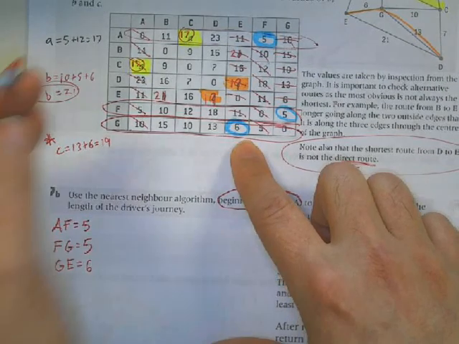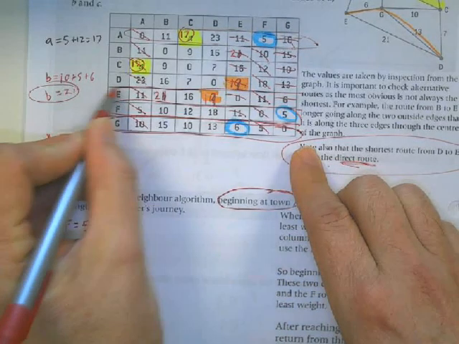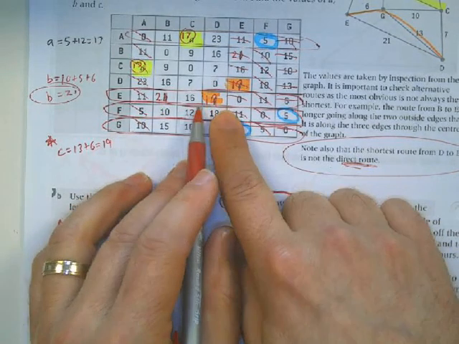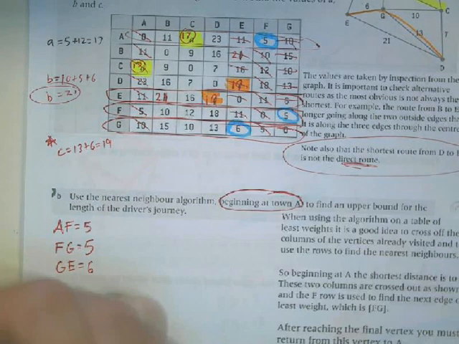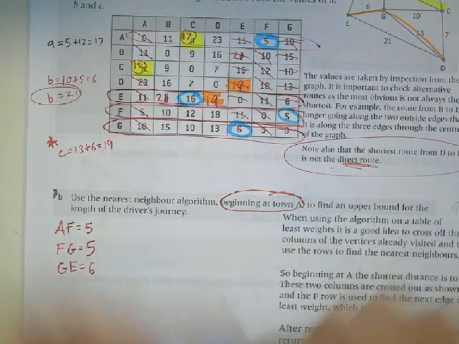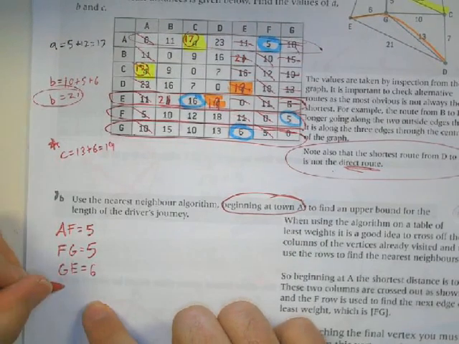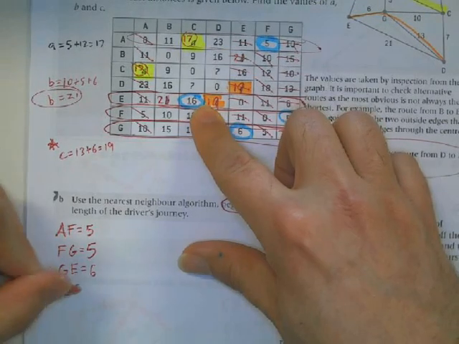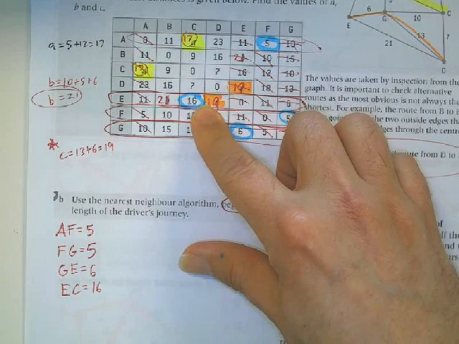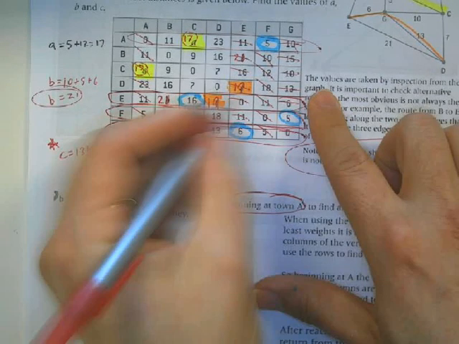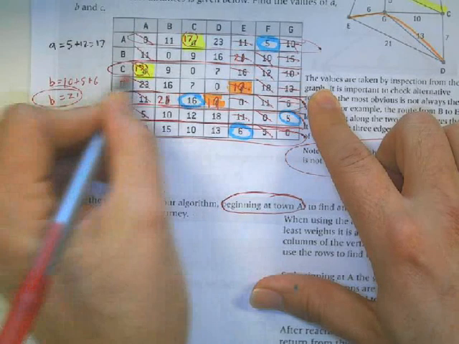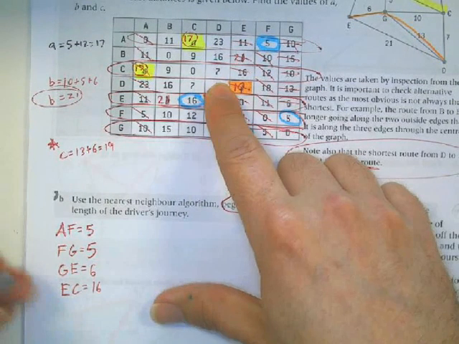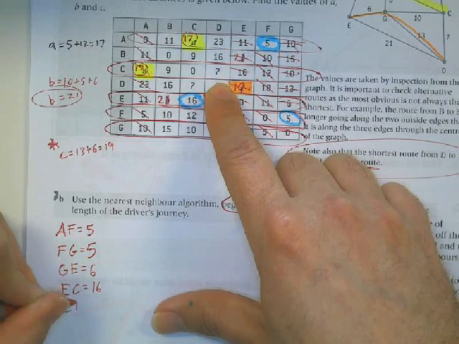So I'm going to look at row E, and I've got 21, 16, and 19. So 16 is the smallest one in row E. So I'm going from E to C, and that's a weight of 16. And so now I'm going to look at row C, and I've got 9, 0, and 7. So I'm going to say C to D is equal to 7.